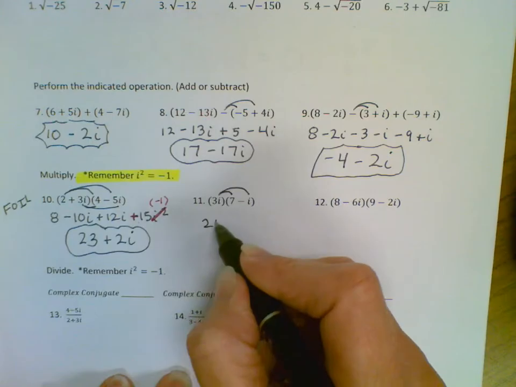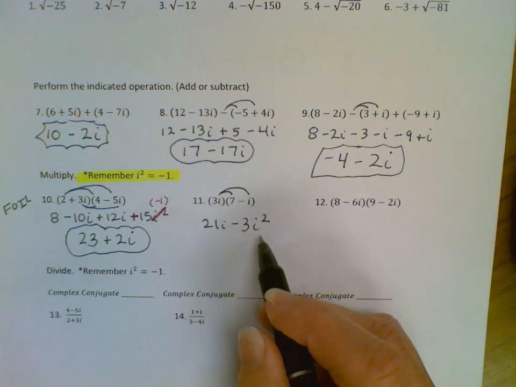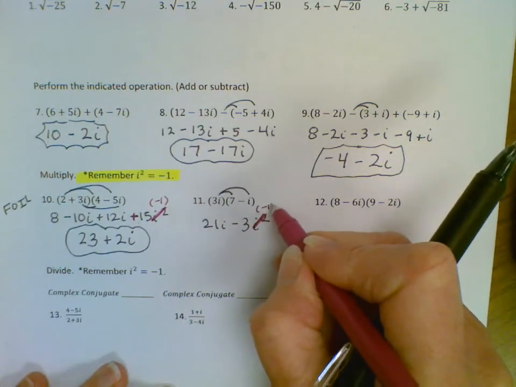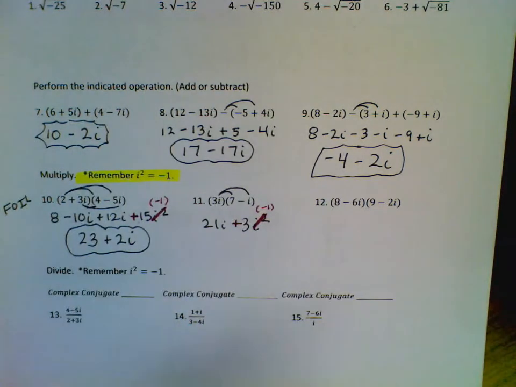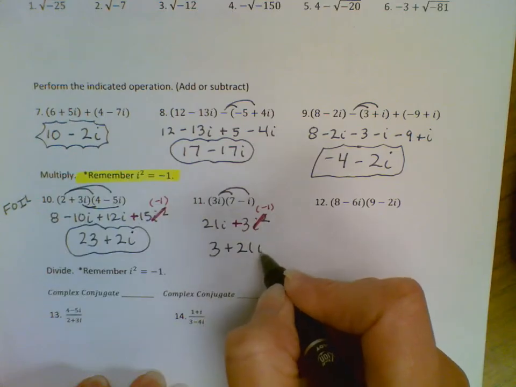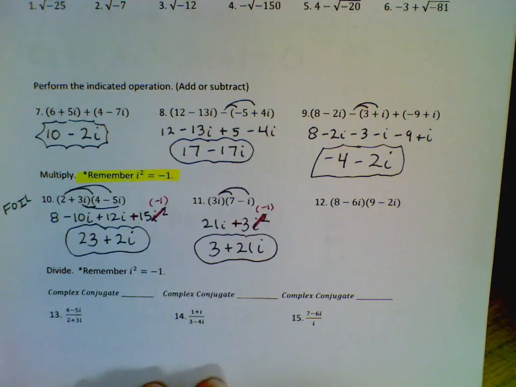So that'll be 21i minus 3i squared. So here's that i squared again. That's the same thing as a -1, which is going to change this -3 to a +3. Now I'm going to flip this one around because right now it's not in standard form. I want my real part first, and then my imaginary part. So a little flipperooski there.